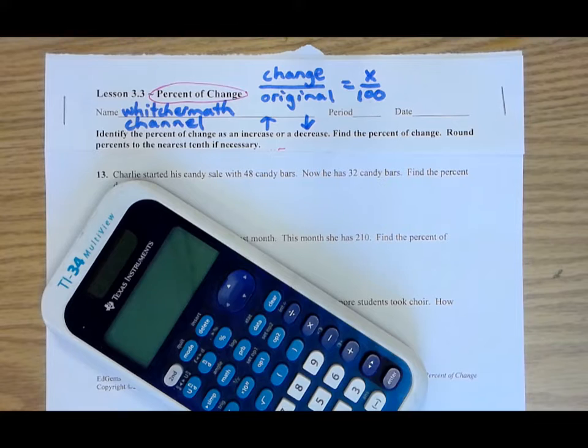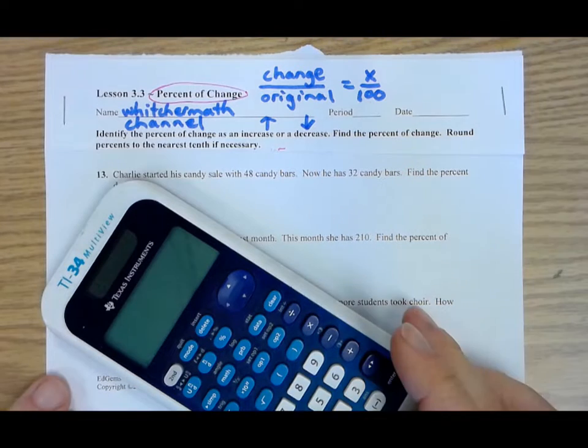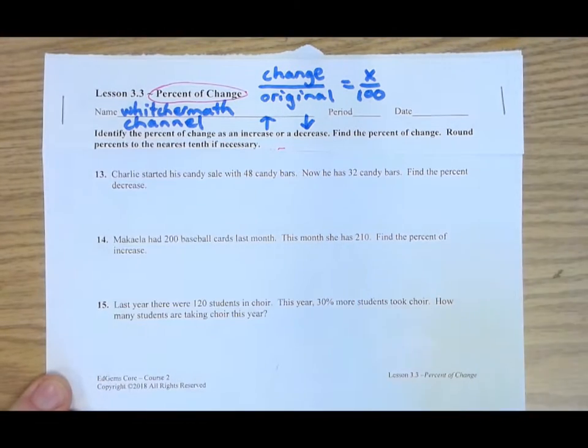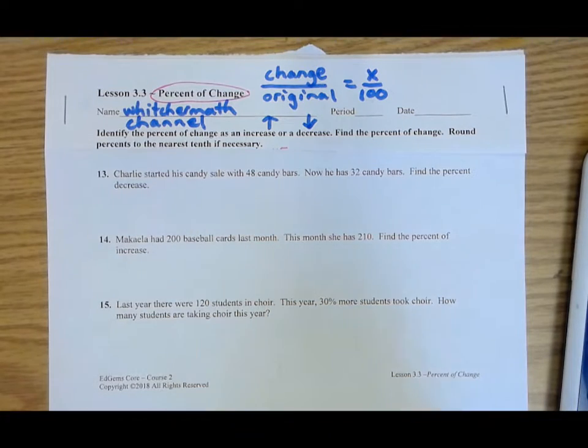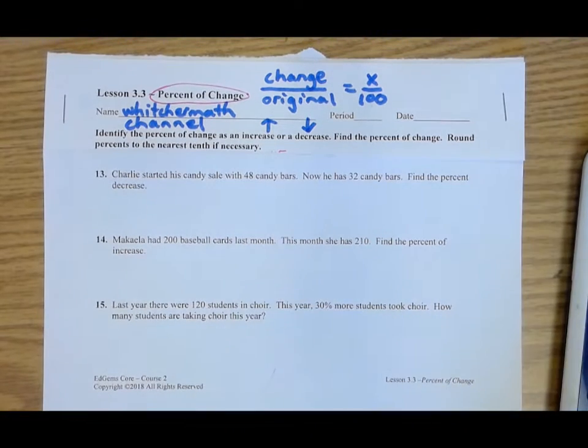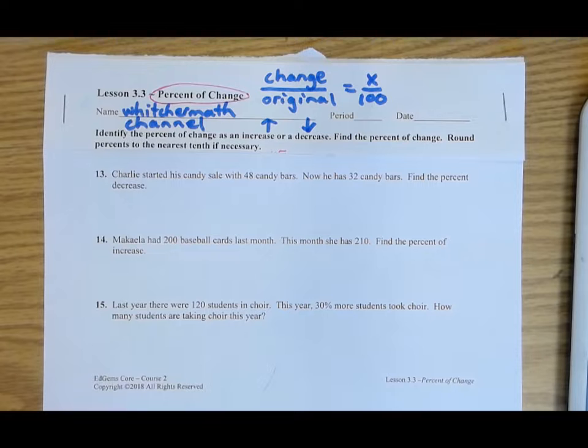We're back for more percent change practice, this time with the dreaded story problems. People claim that these are harder than problems without words.